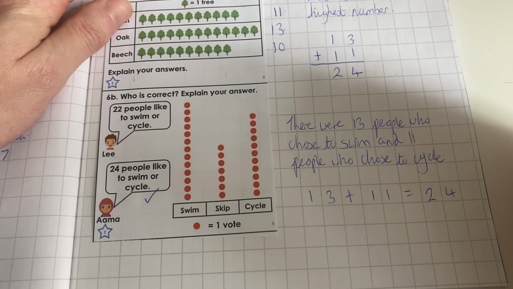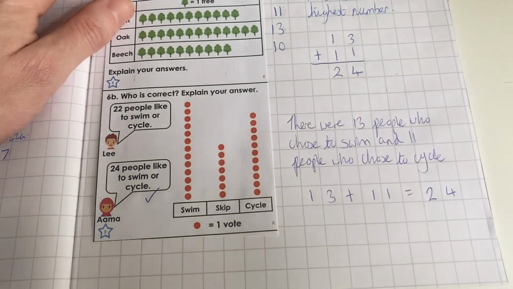And that's our lesson today. So please now go to your task sheet and answer the questions. Best of luck.